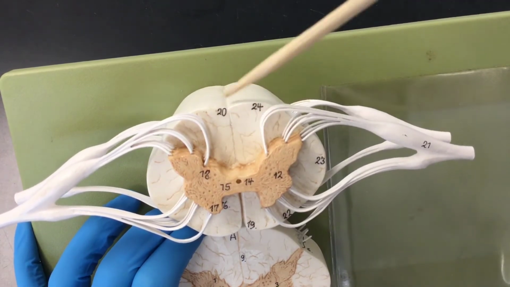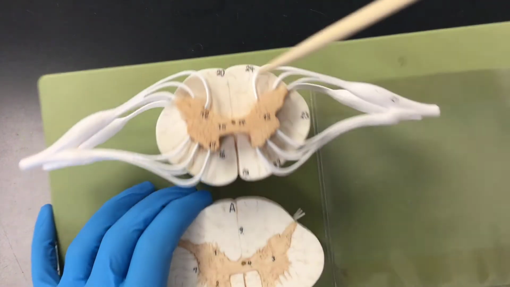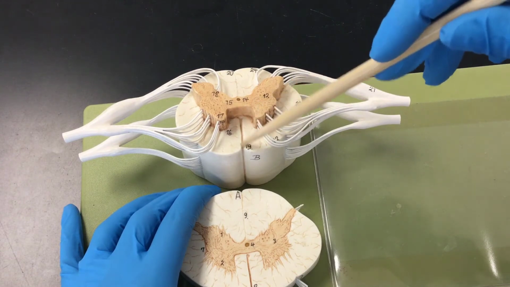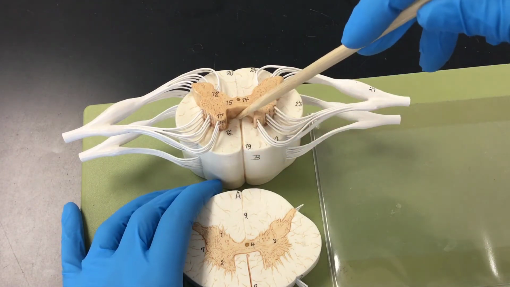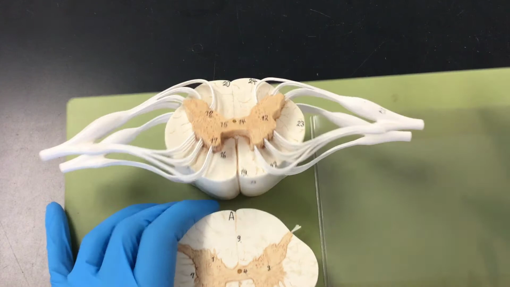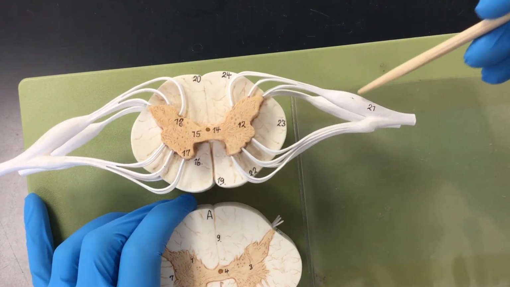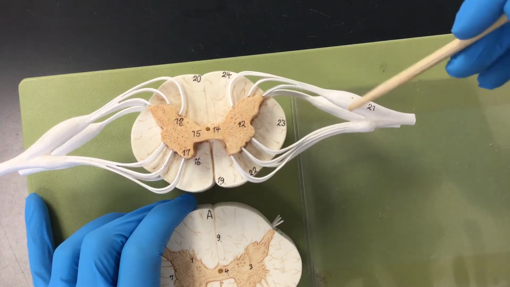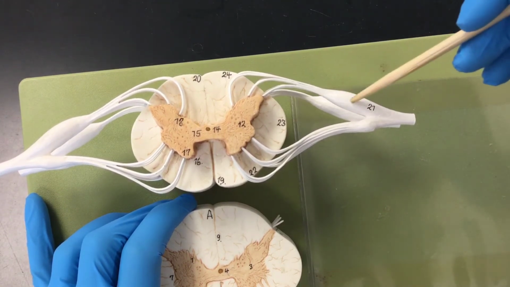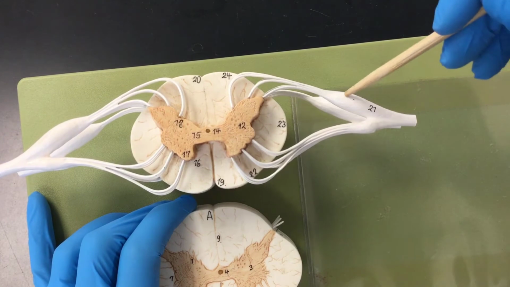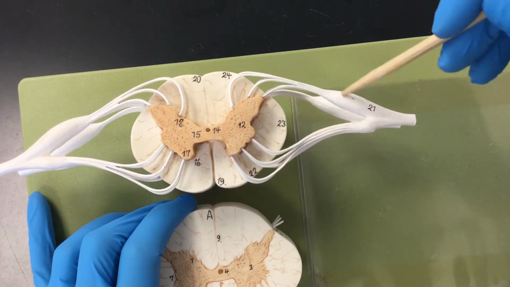be the posterior area. This is the posterior median sulcus. And this down part here, this is the anterior median fissure. So the best way to figure out which is posterior and which is anterior is to look at the nerve roots. Because this guy right here, you see this swelling along this nerve root, this is a ganglion. And only the dorsal or posterior root has a ganglion.